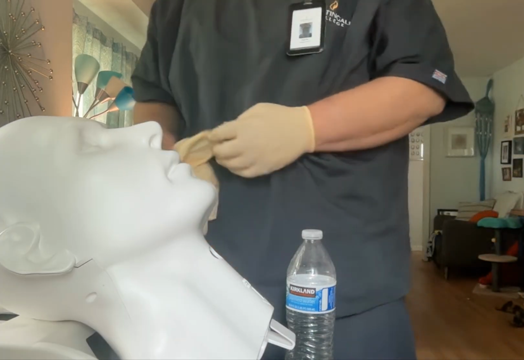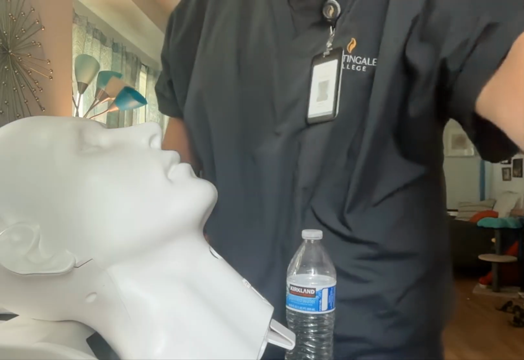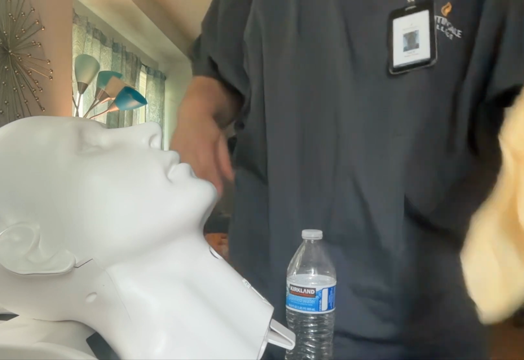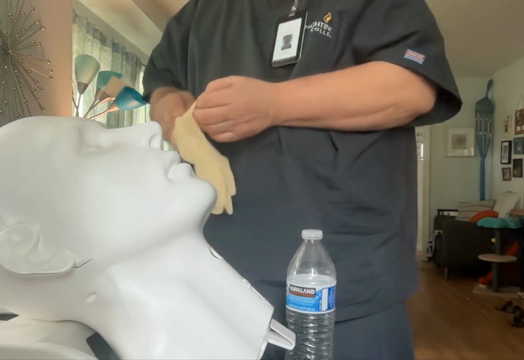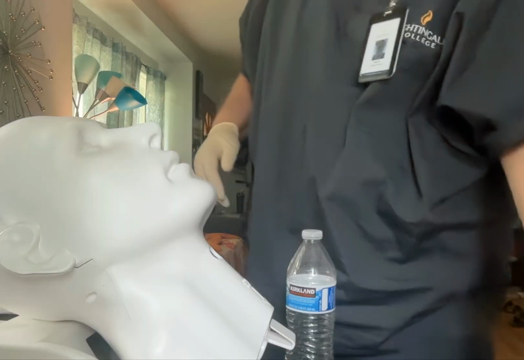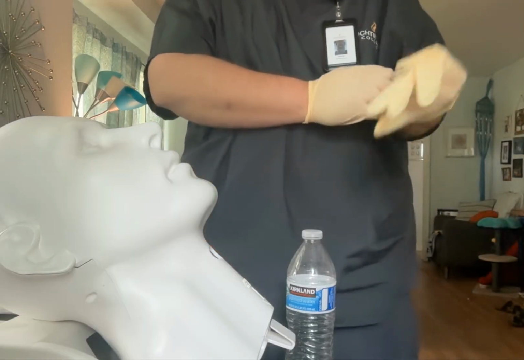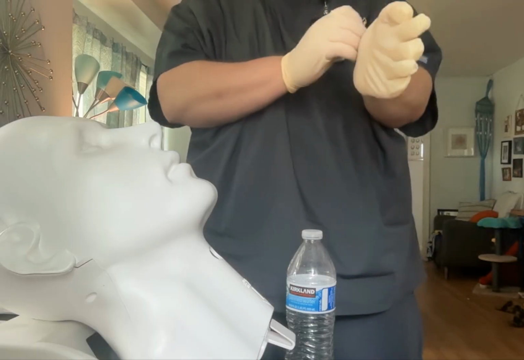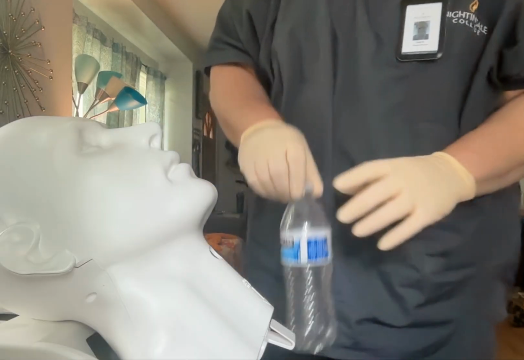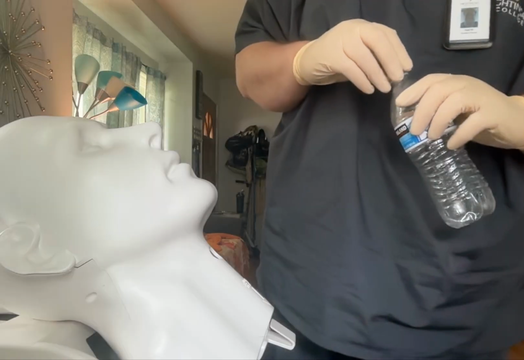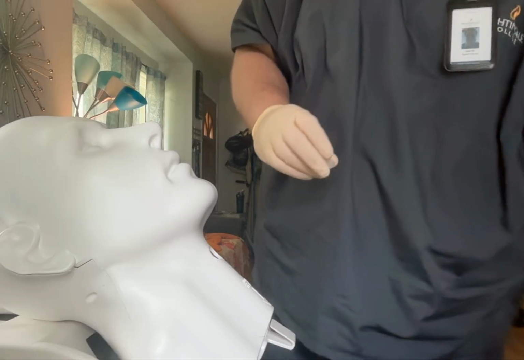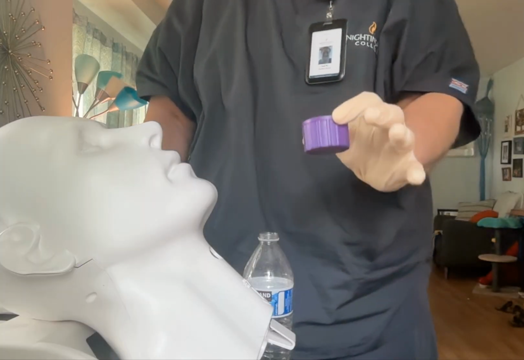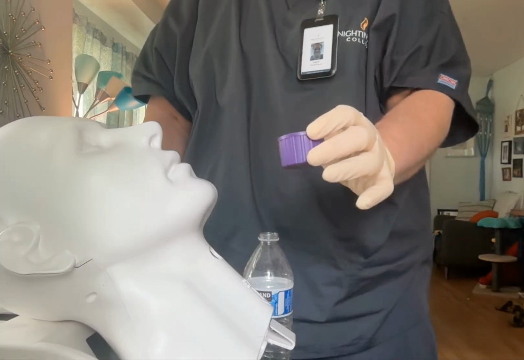So I take off my current gloves. I perform hand hygiene. And I put on a fresh set of clean gloves. Mr. Smith is comfortable. He's ready. And we start with his pills. He's agreed to take all three at a time. I have his water ready to go. I have his three pills, amoxicillin, metformin, and Benadryl.